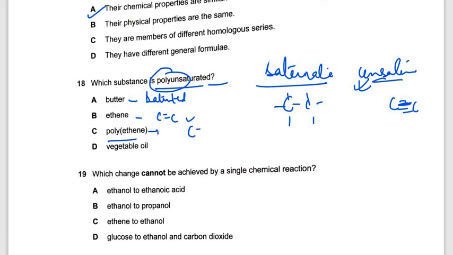It means what? When these two ethene will combine, it will give you an addition reaction. So in the addition reaction, what happened? This bond breaks. So polyethene basically looks like this. So where is the double bond? There is no double bond. So only option D is correct, which is vegetable oil. So vegetable oil has many double bonded carbons. So option D is correct.